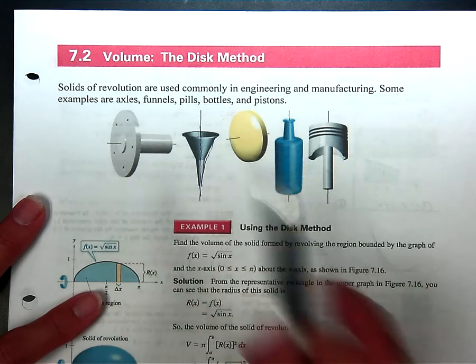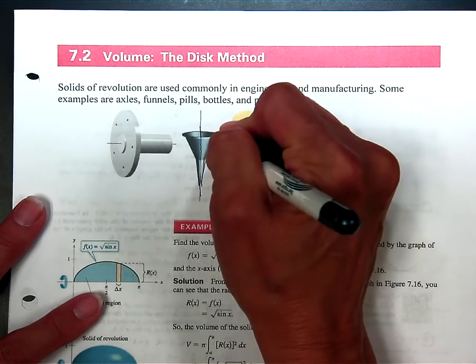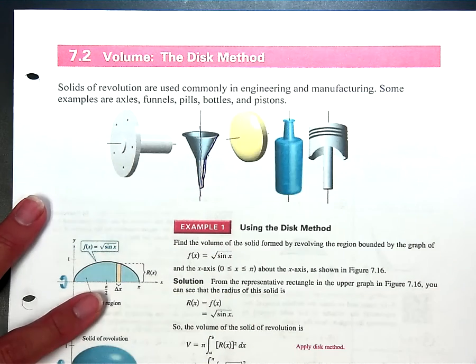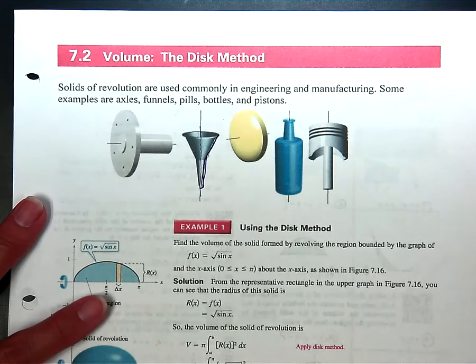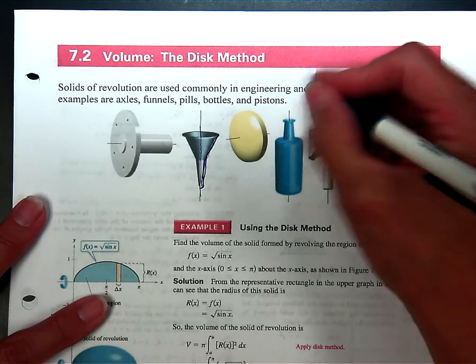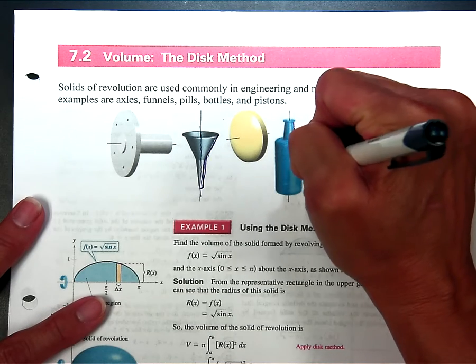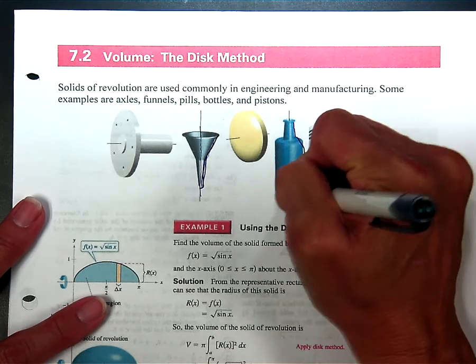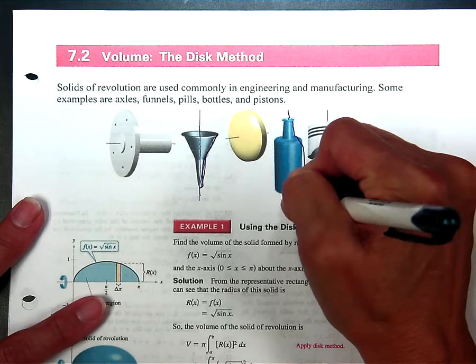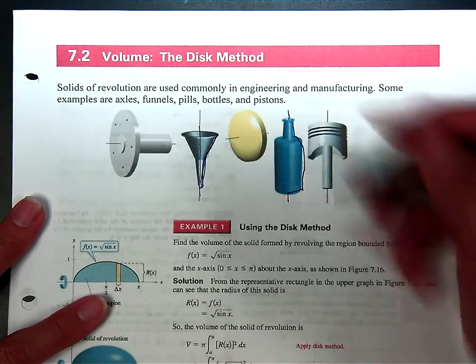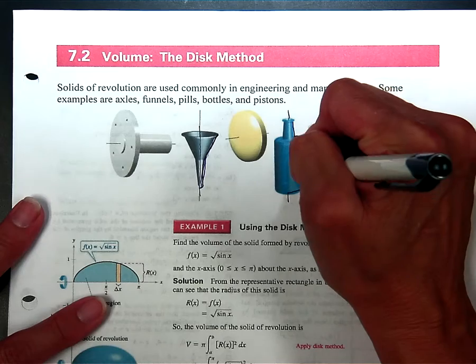If I just have this shape and spin it around and around the y-axis, it makes that funnel. And I could see it for the bottle. I don't know exactly what function it would be, but I could draw or just follow a line.